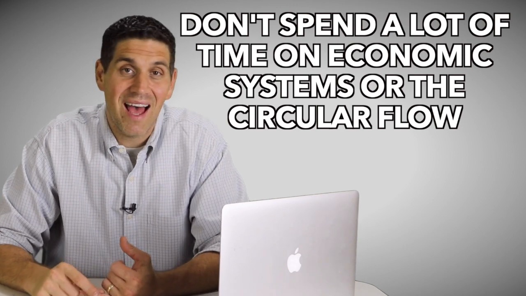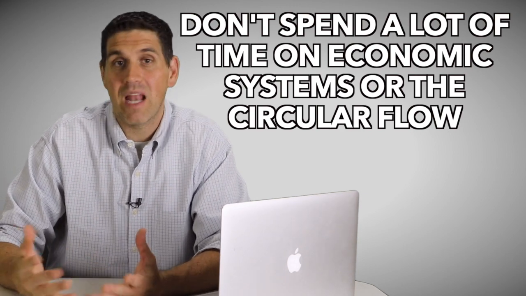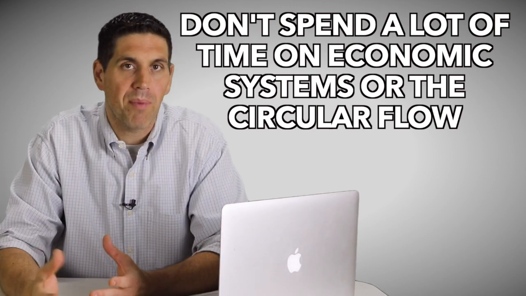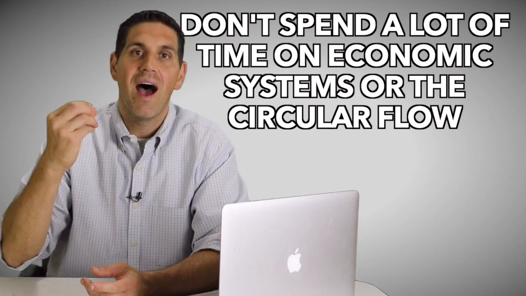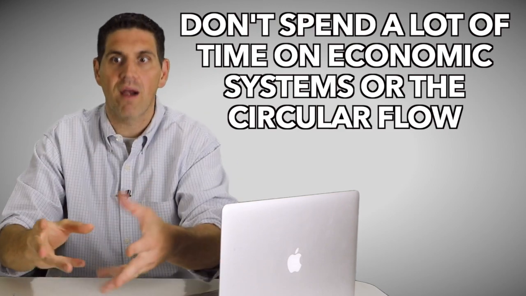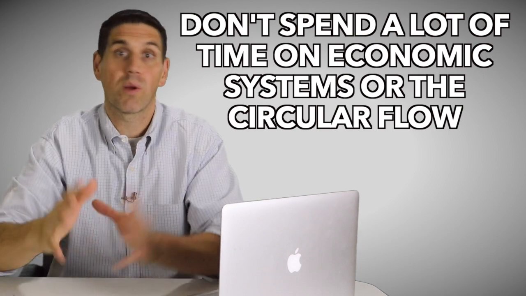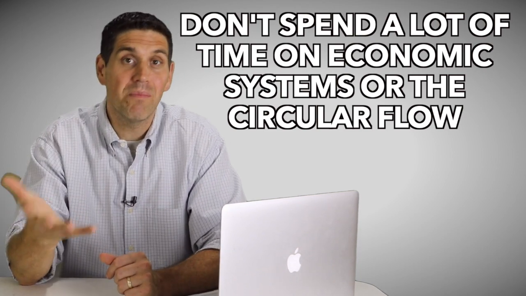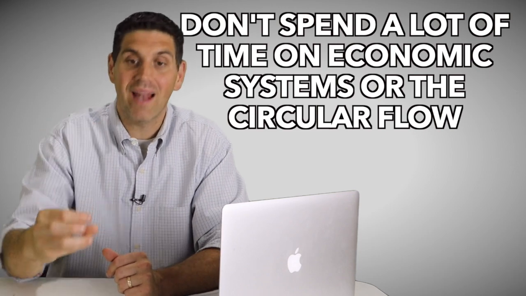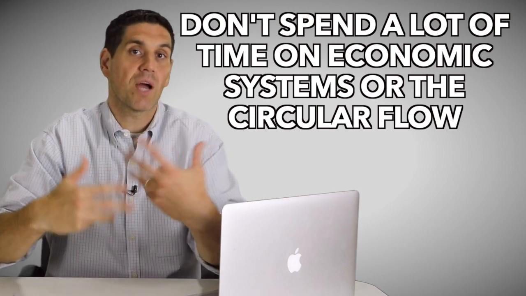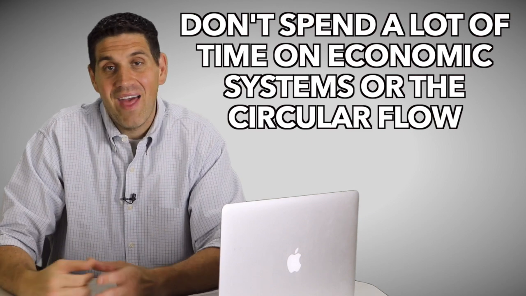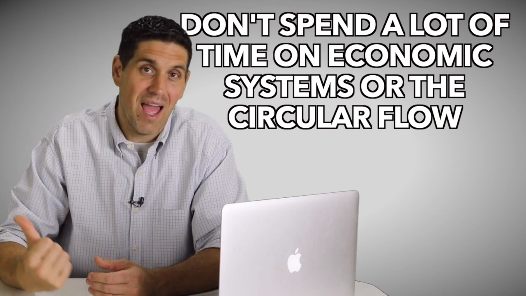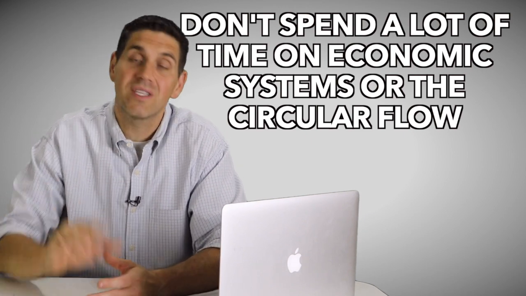So you don't have to spend a lot of time on economic systems. Don't spend a lot of time talking about what communism is or what the free market system is. I mean, tell them, here's what the free market system is, here's capitalism, that's what we're going to be talking about, and then move on. You can spend more time, but keep in mind there's an opportunity cost. If you spend a lot of time doing a cool simulation to talk about the different economic systems, then you're going to miss out on time for graphs and other concepts you have to cover. So just keep that in mind.